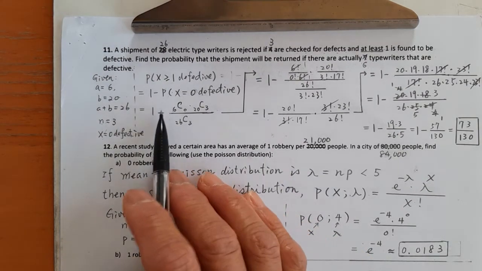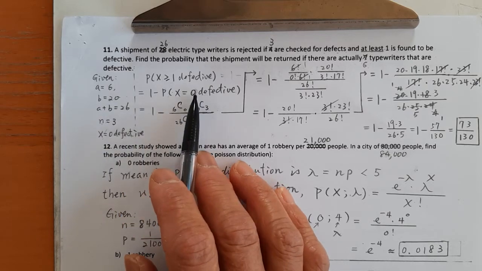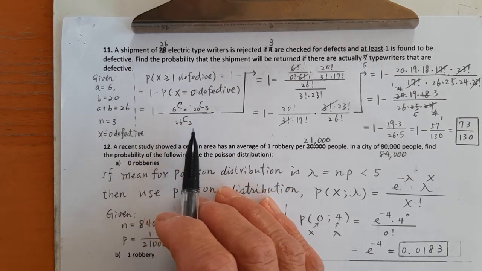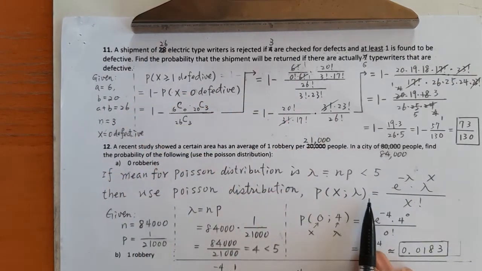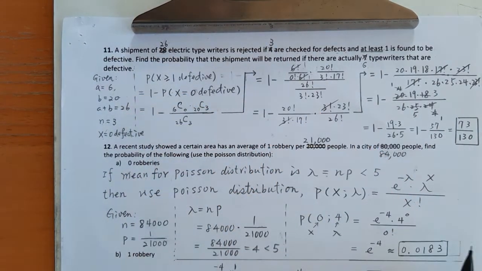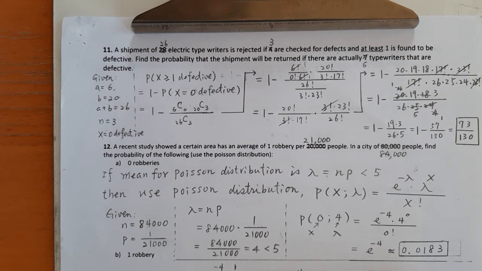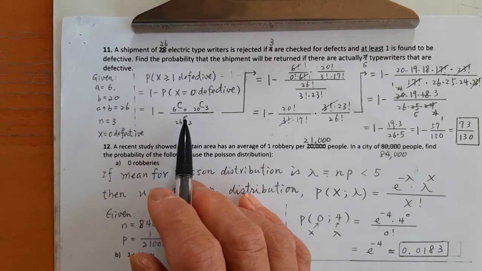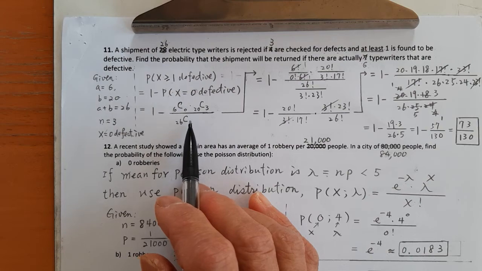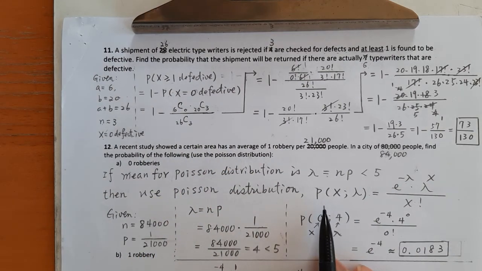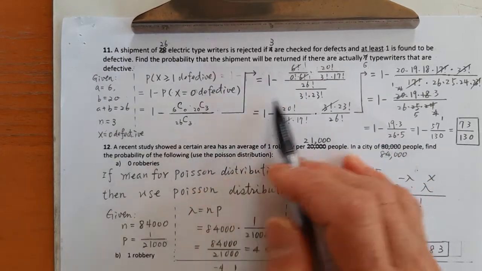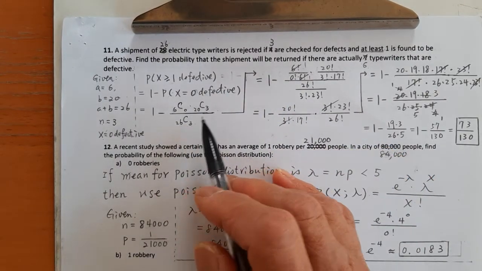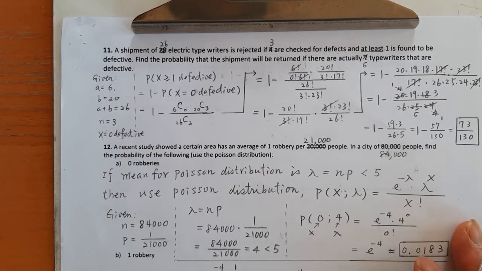So 1 minus the probability of 0 defective. The denominator is the total of 26 typewriters, and you choose 3 to check, so it's C(26,3), which is 26 factorial over 3 factorial times 23 factorial.